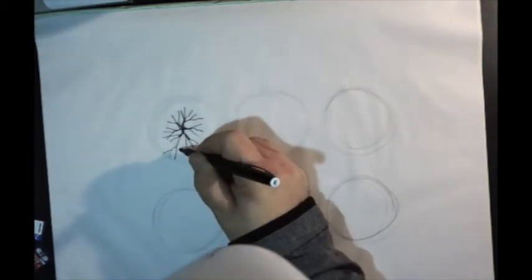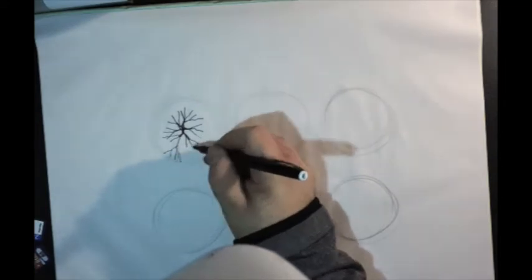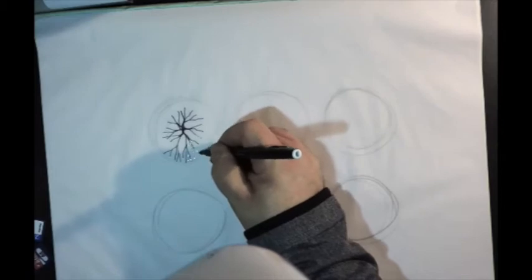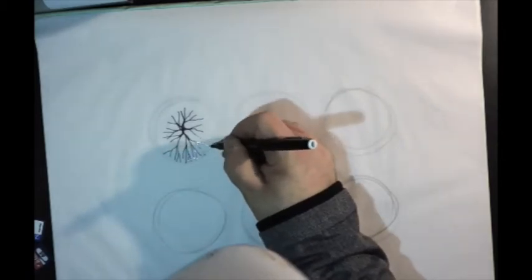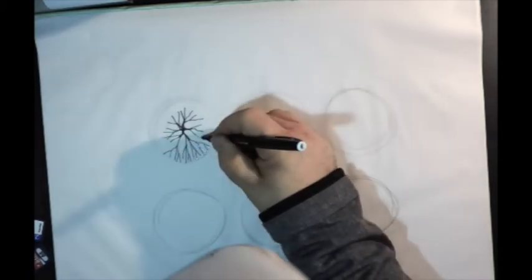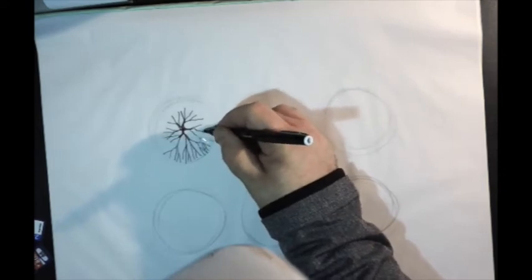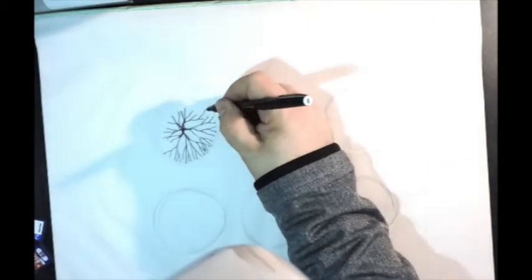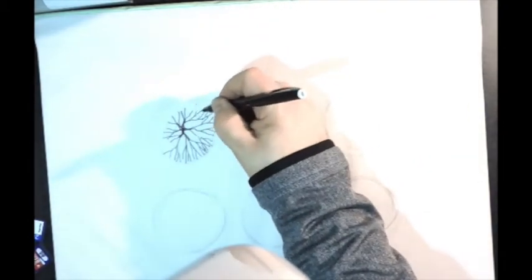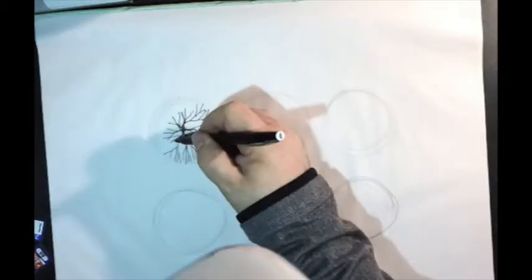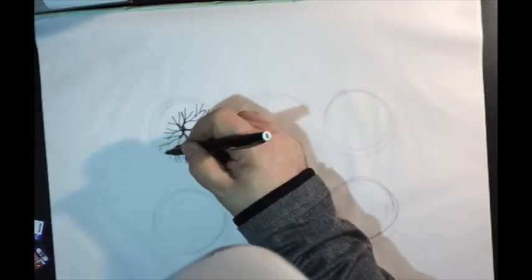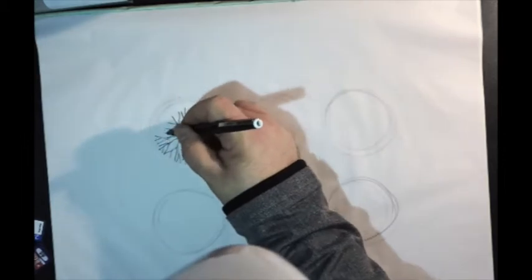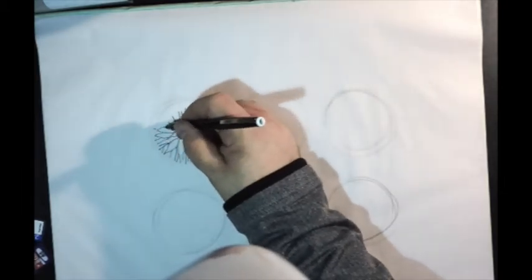And again, they can overlap. They don't have to all go to the circle, but if they all stop at the circle there, it gives a certain uniformity to the tree.